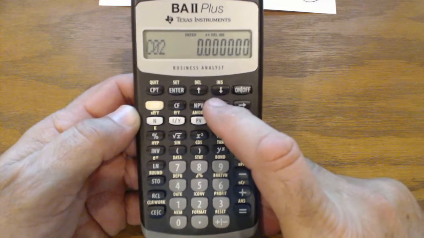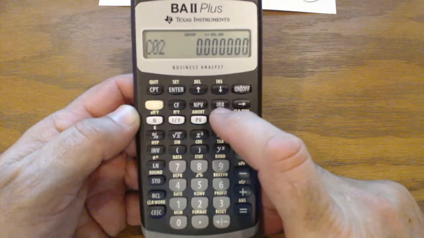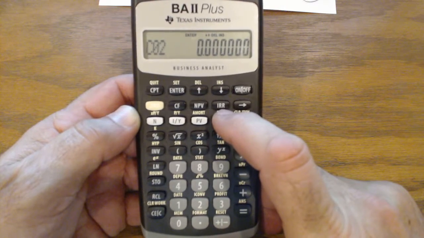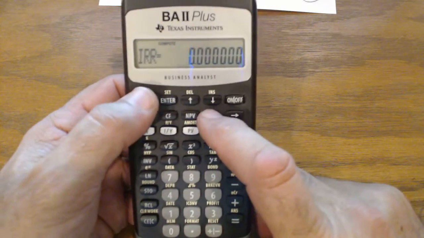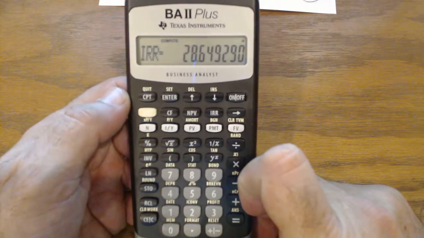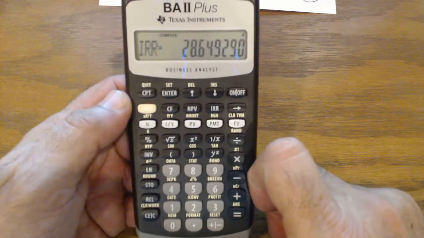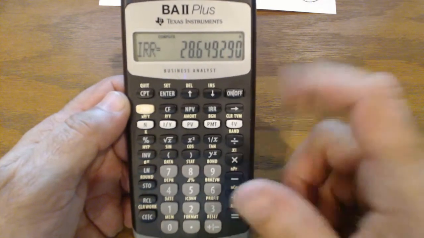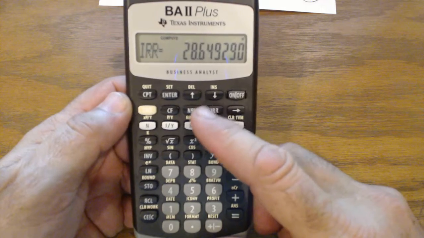Okay, so now instead of hitting net present value, you remember we're trying to find out the IRR, the internal rate of return, the rate at which you discount those cash flows to where they equal 0. So hit IRR and hit compute, and so it's telling you at 28.65% those cash flows equal 0. Okay, and then you can go back through. Now this is something that I'll show you just real quick.